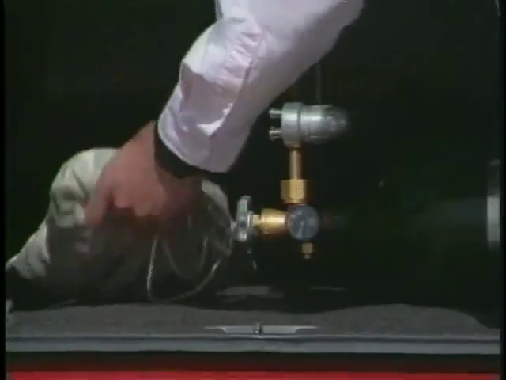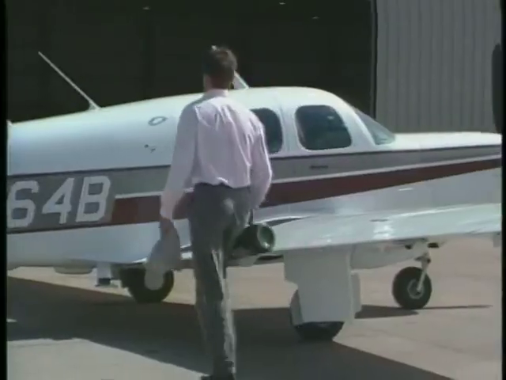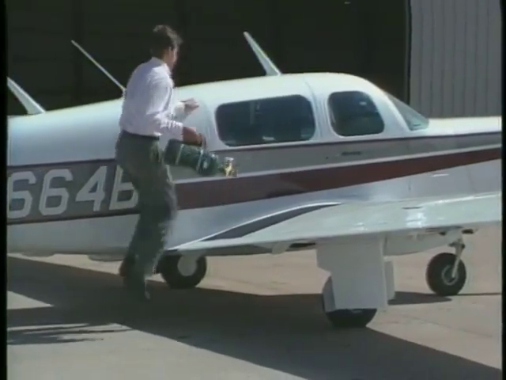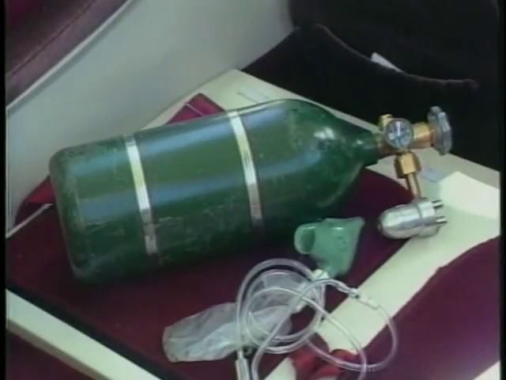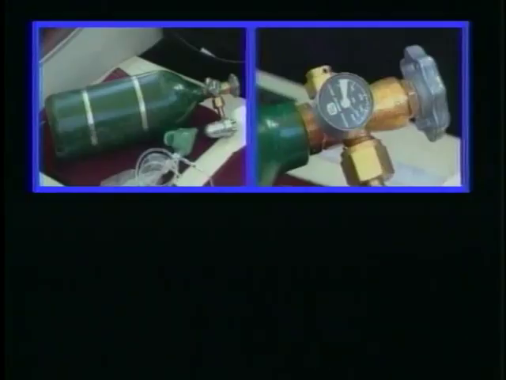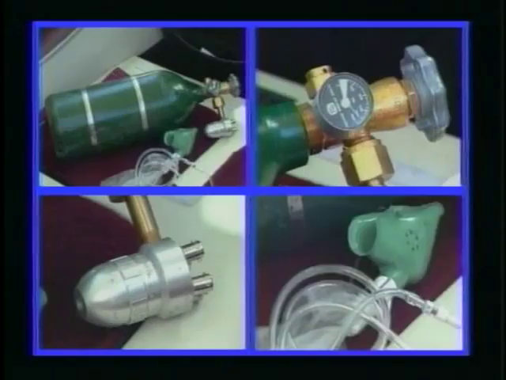This system is commonly found on general aviation aircraft and can be portable or permanently installed. Whether permanent or portable, the continuous flow system has four basic components: a high-pressure supply cylinder, a pressure regulator, a distribution system, and a continuous flow mask assembly.